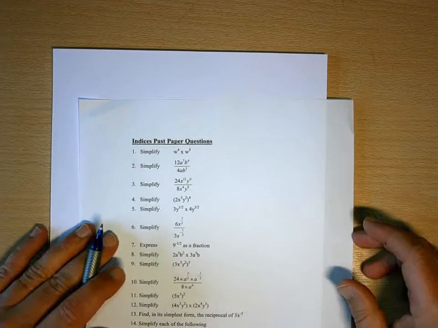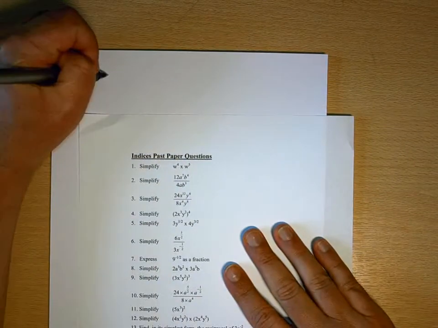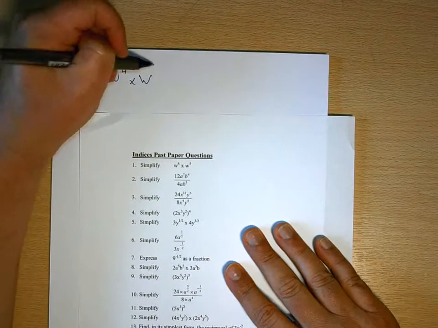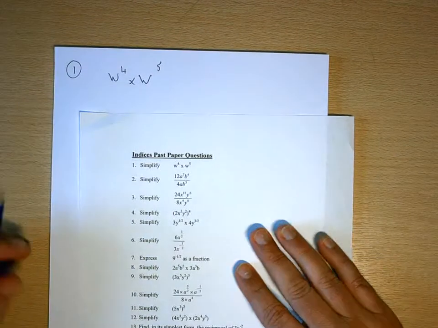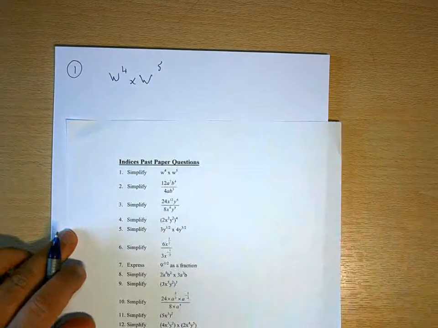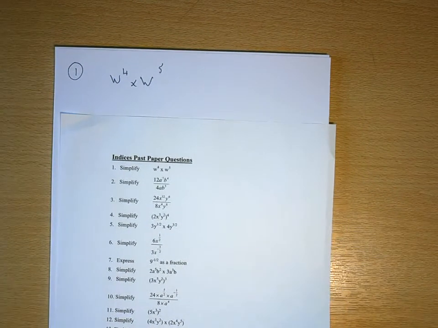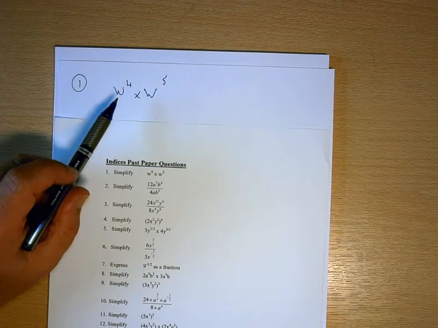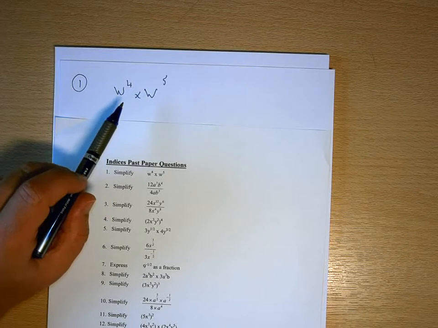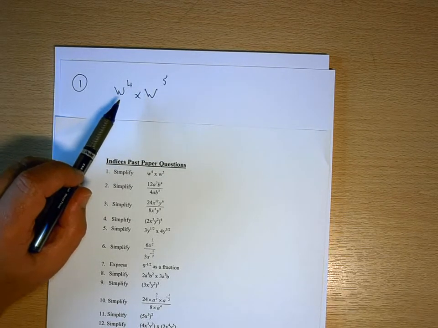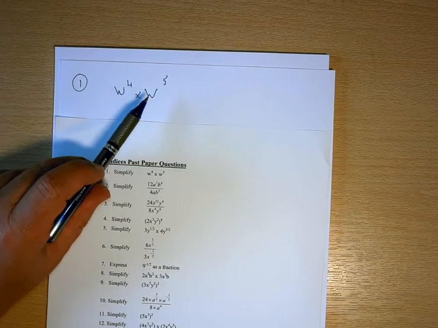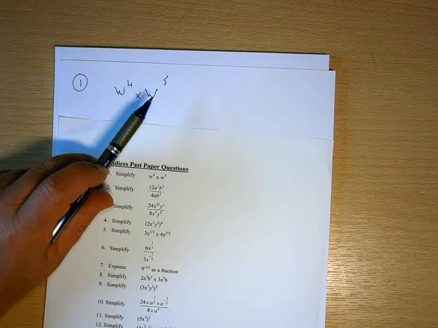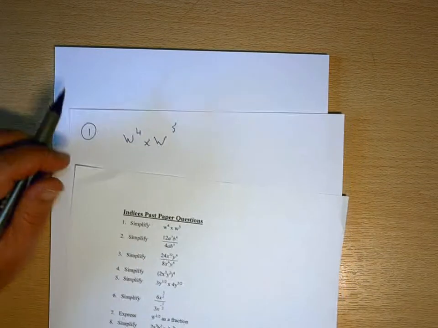So the first question that we've got there is w to the power of 4 multiplied by w to the power of 5. Now, the first law of indices for you to get your head around is that if you're multiplying two expressions together with the same base, that is the bottom part of it, so w is the base there, that's also w, but when you multiply them it means that you can add the powers together. So that's the first one.